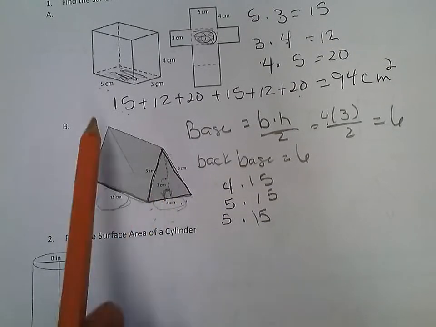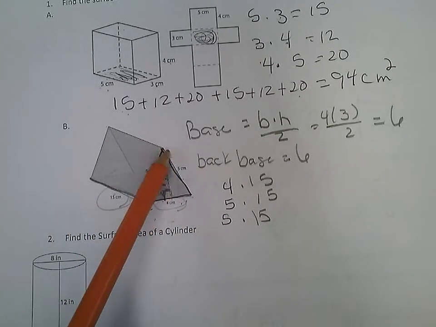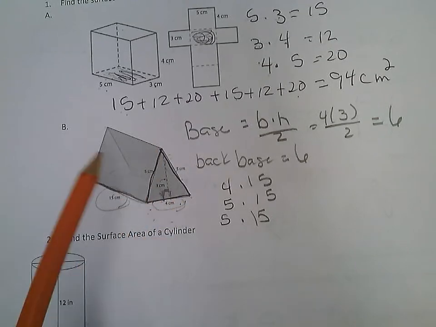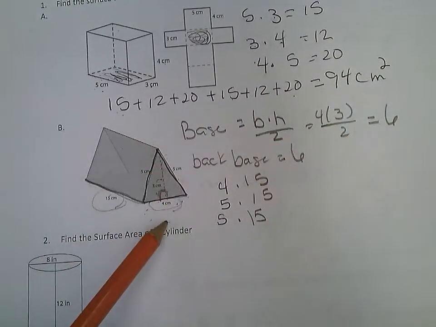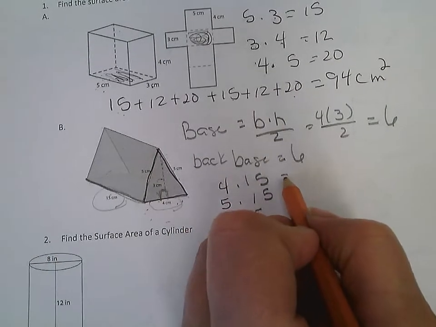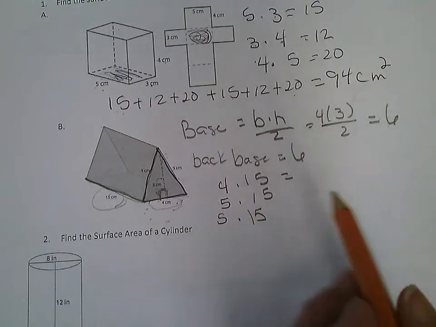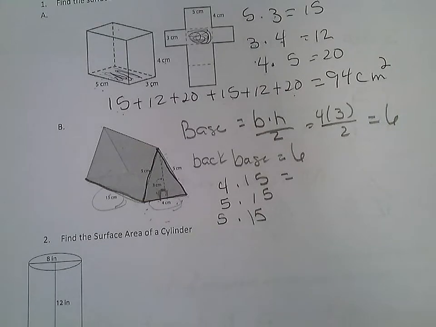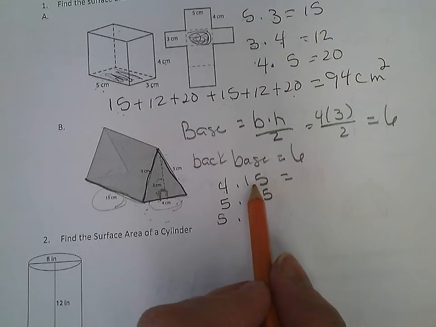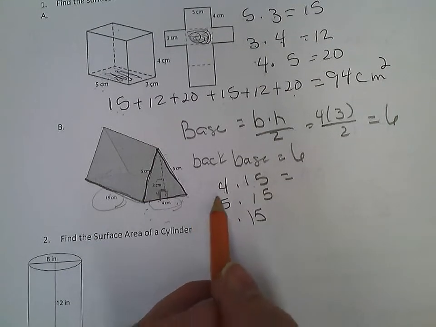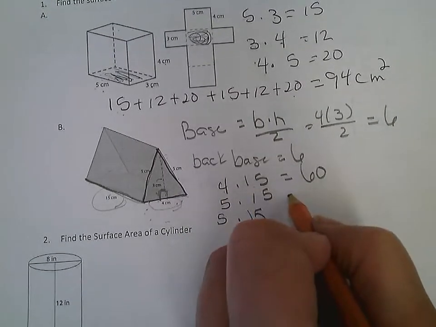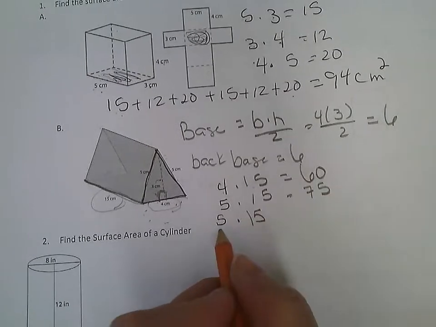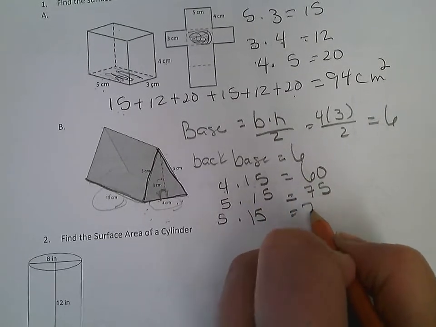Even though we see a triangle here, we need to look at the shape over here, which is a rectangle. So that's not going to be divided by 2. That's going to be just multiplied straight up, base times height. So we have 4 times 15 is 60. 5 times 15 is 75. And 5 times 15, again, is 75.